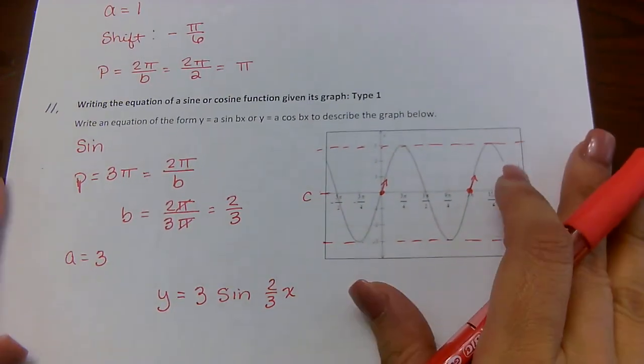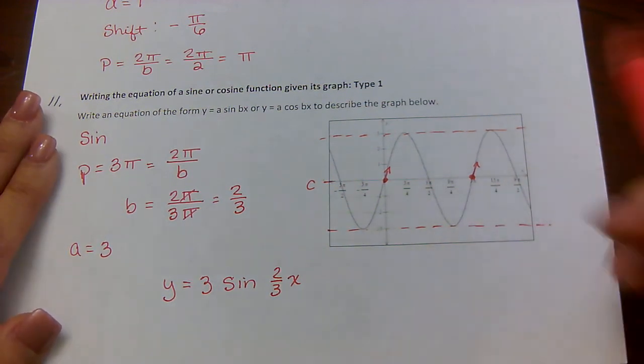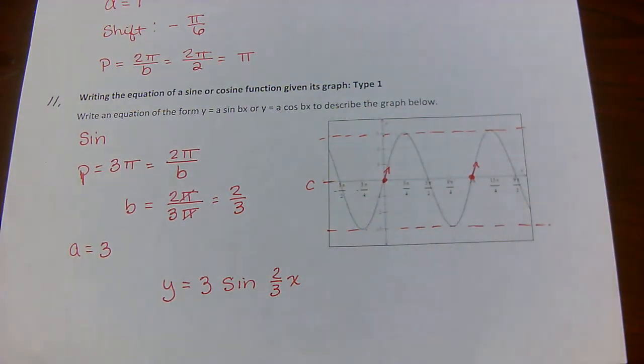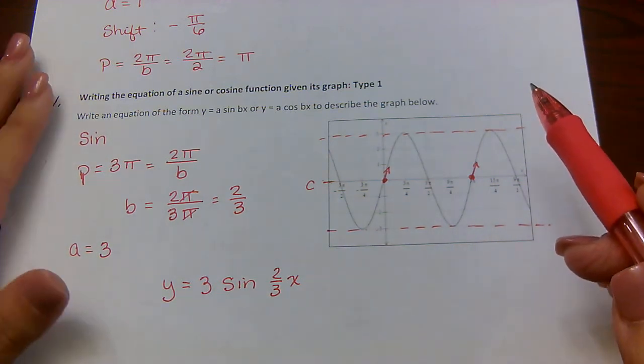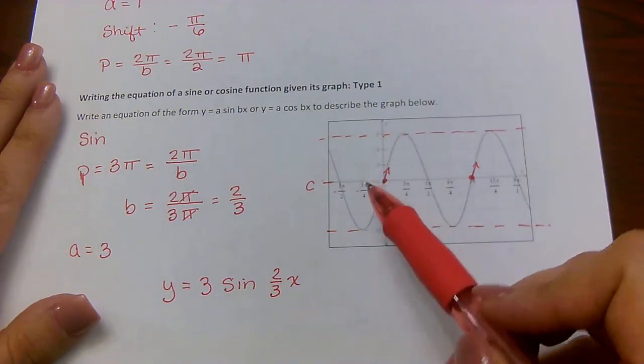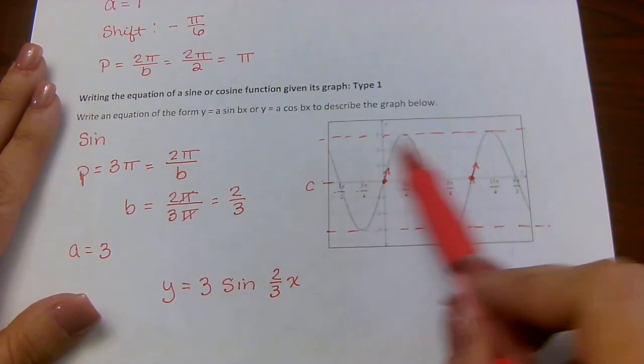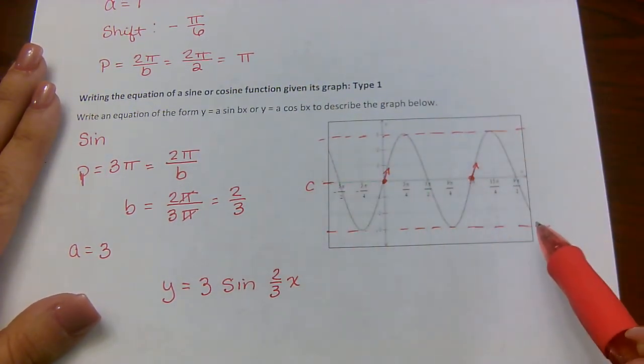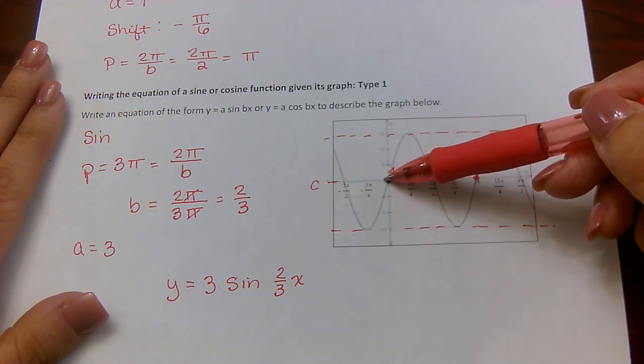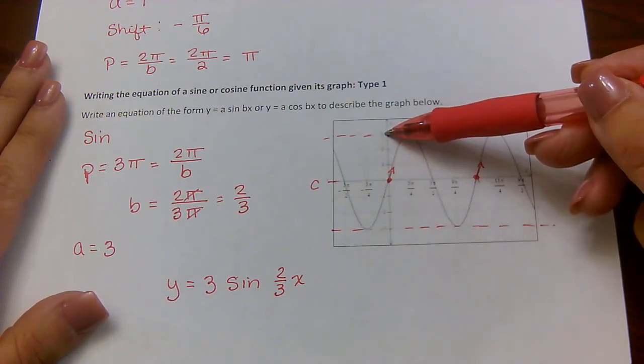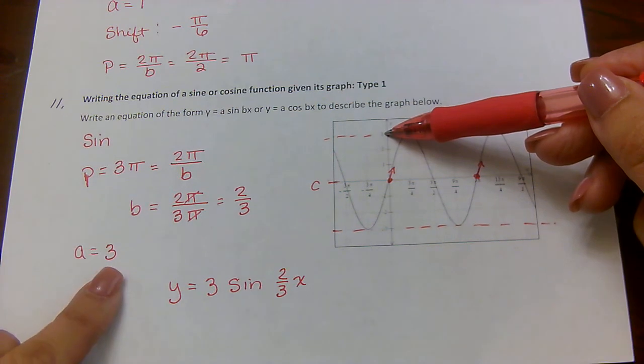Okay. Number 11. Now we're given a graph. Let's go ahead and figure out how to find the equation. There's a couple of things you want to do for these because you're going to have multiple answers, or you could. I'm going to suggest starting with the top and the bottom, draw out your points. Okay. You know that A is going to be the distance from the center to the top, which in this case is going to be 3.